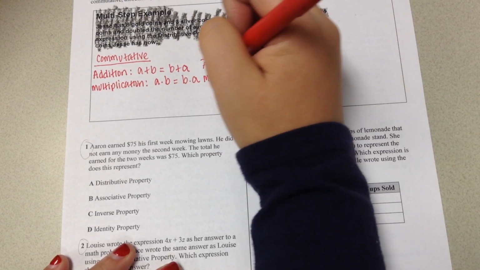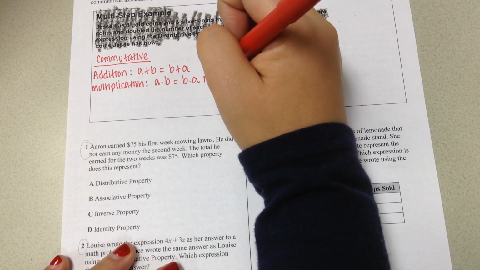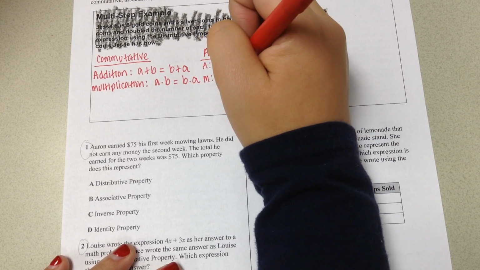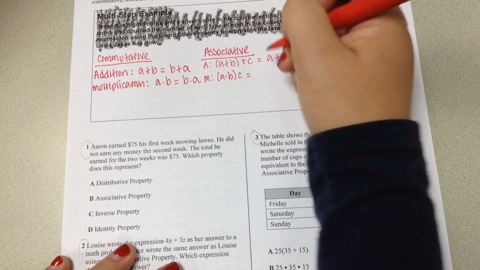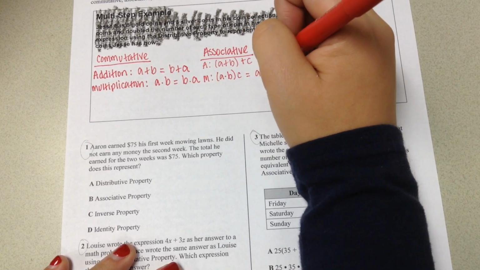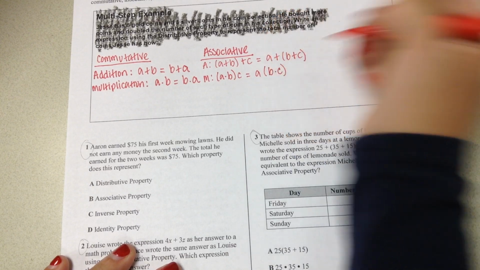And for multiplication, A times B times C is the same thing as A times B times C, again grouped differently.